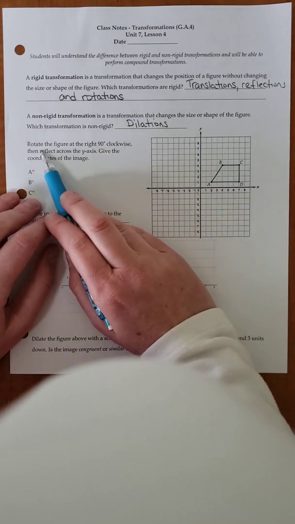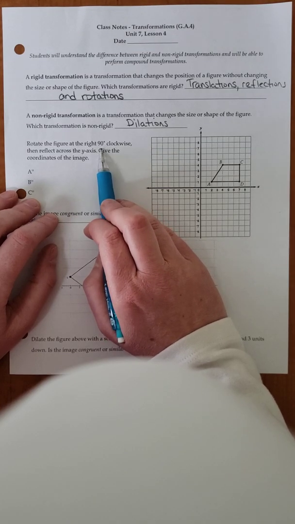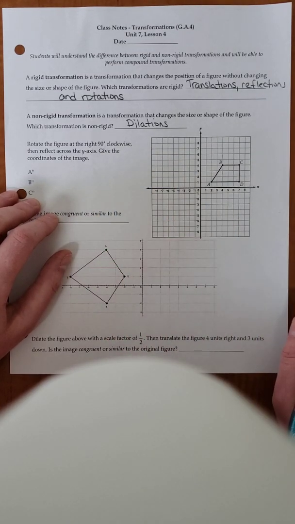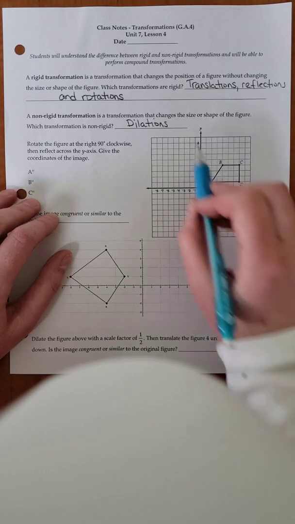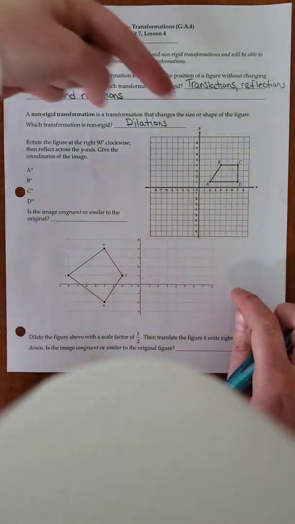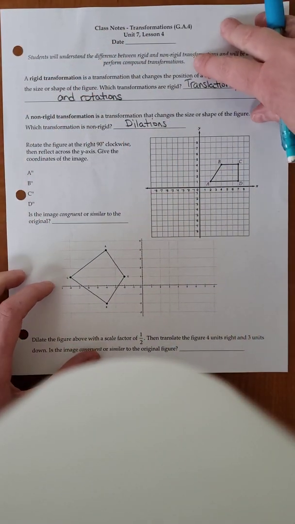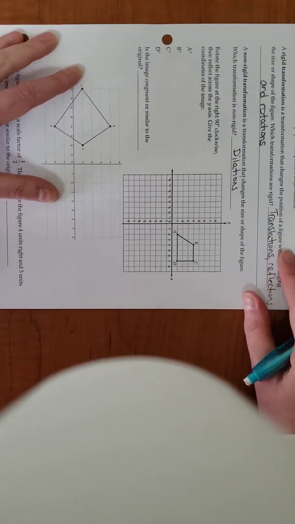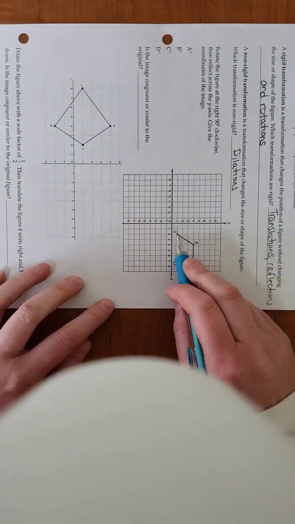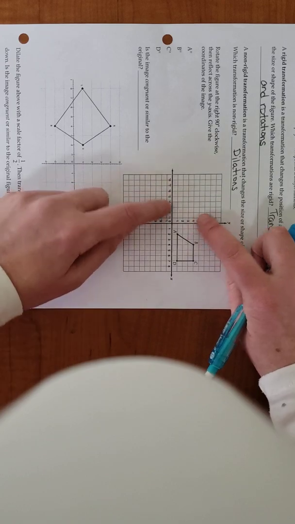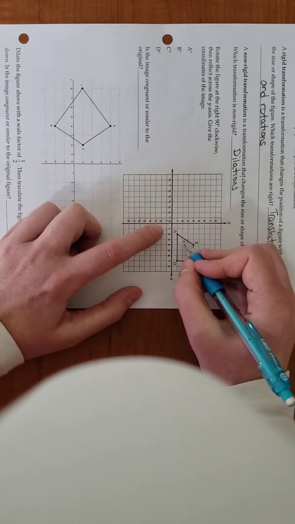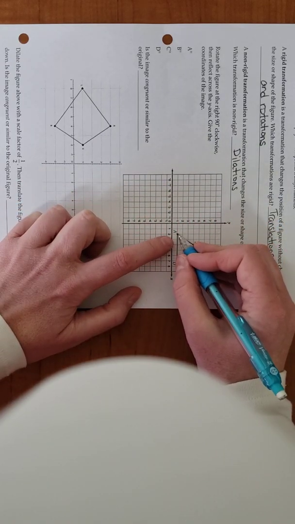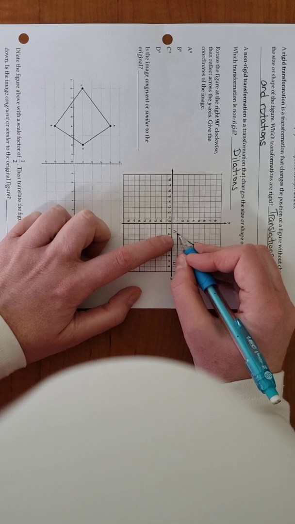Okay, so we've got to go the order that it says. We've got to rotate 90 degrees clockwise. So clockwise, remember, is this way, going with the clock. So 90 degrees would be one turn. Okay, so that tells me where, remember we ignore these numbers, I'm going to figure out where the coordinates end up.